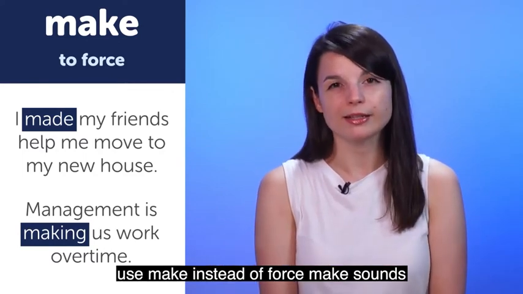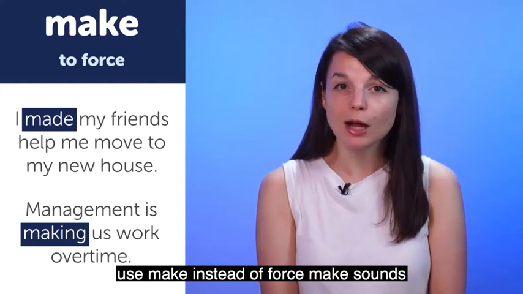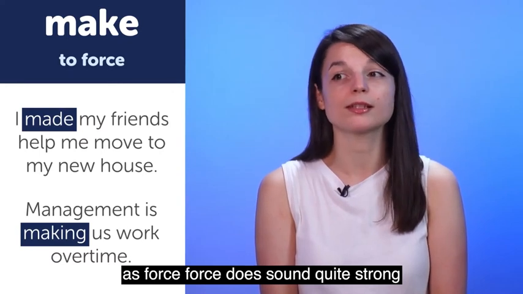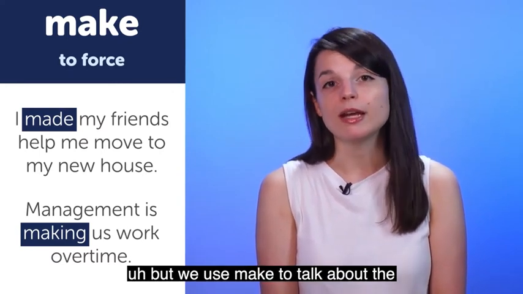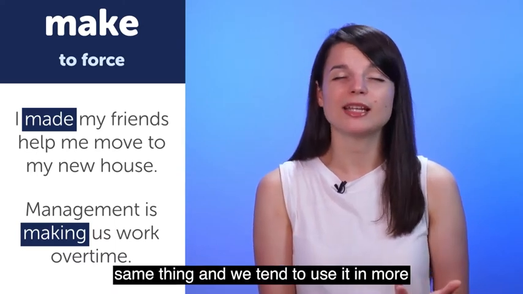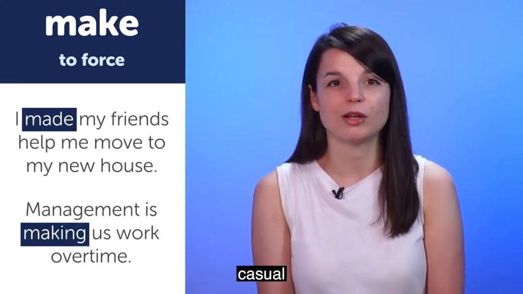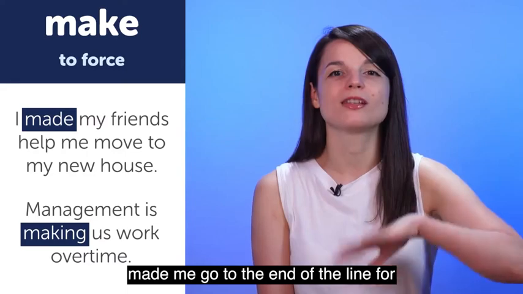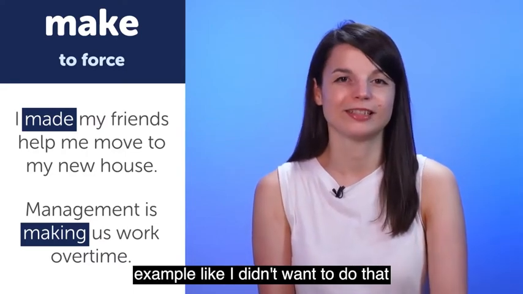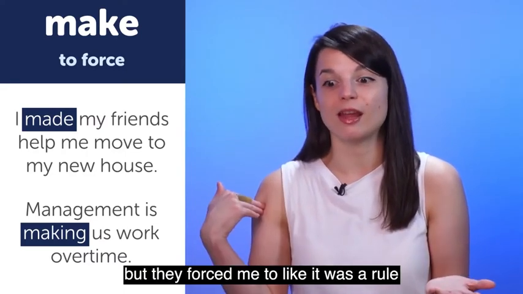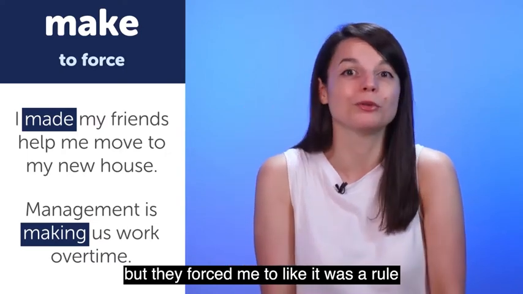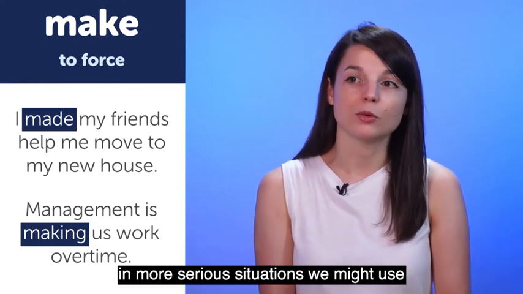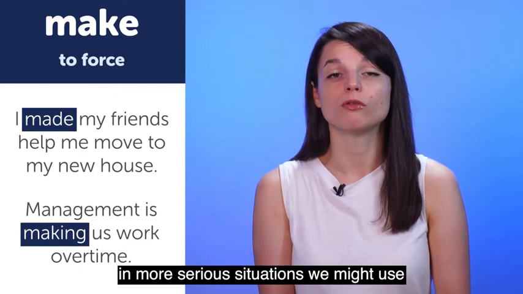Why do we use make instead of force? Make sounds less strong. It doesn't sound as strong as force. Force does sound quite strong, but we use make to talk about the same thing, and we tend to use it in more casual situations. Like the cashier at the store made me go to the end of the line, for example. Like I didn't want to do that, but they forced me to. Like it was a rule, for example. So in everyday situations, we use make. In more serious situations, we might use force.